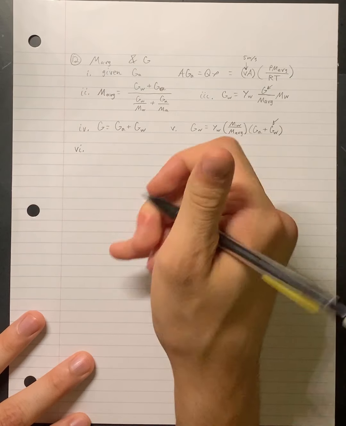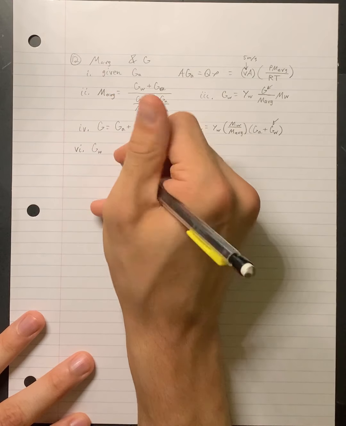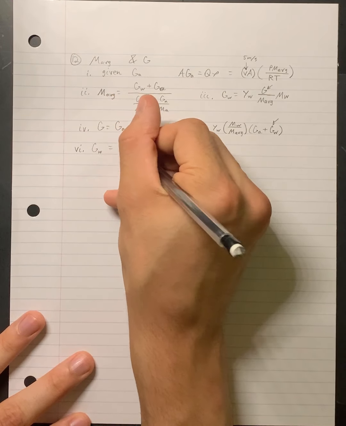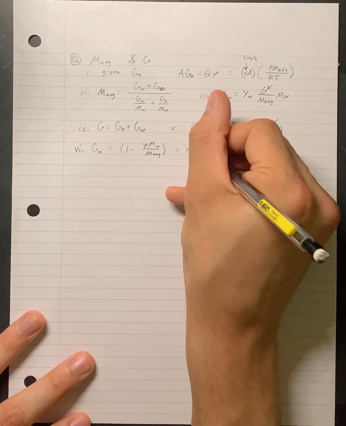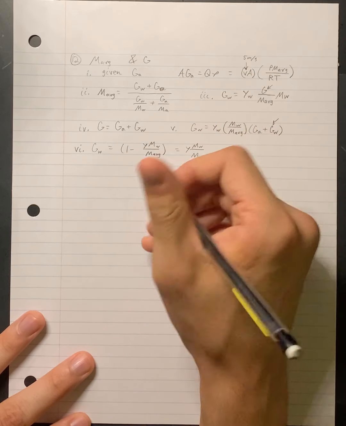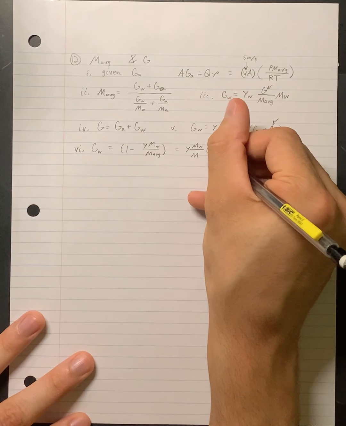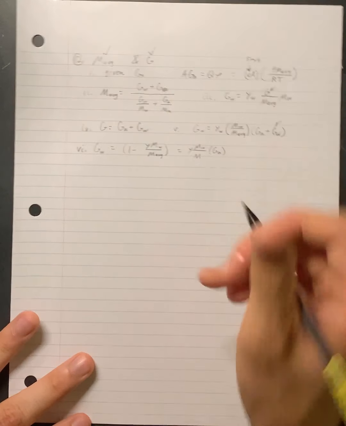And now finally, we can relate GW once more. Alrighty, so that takes care of G as well as the molecular weight average.